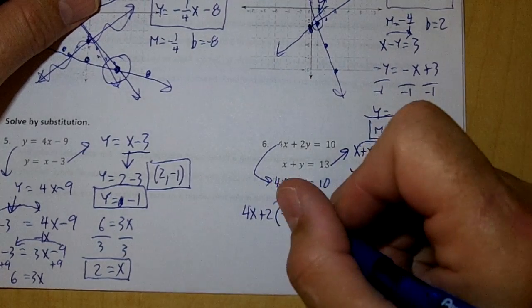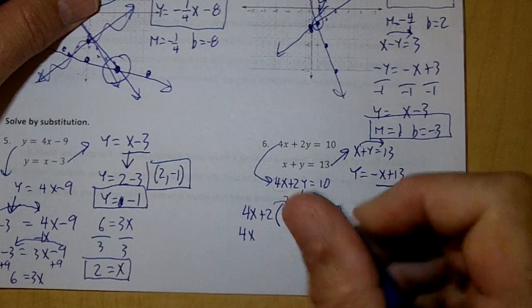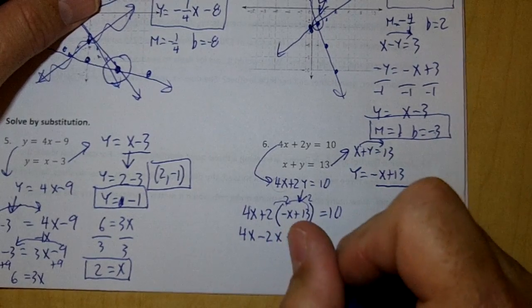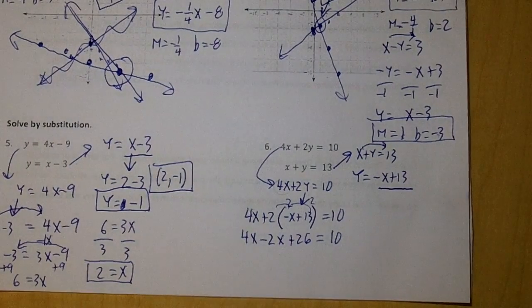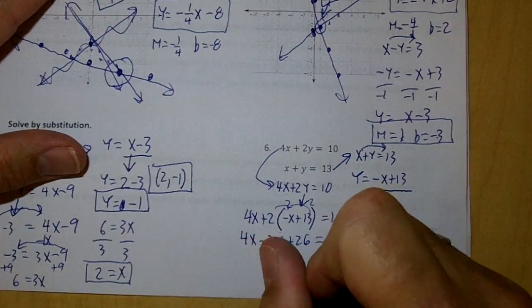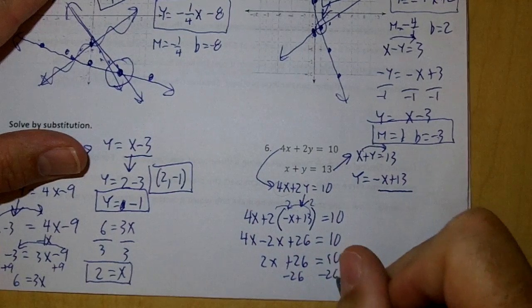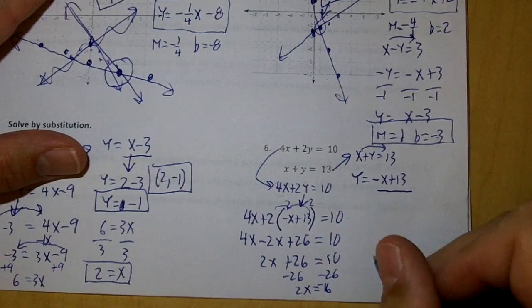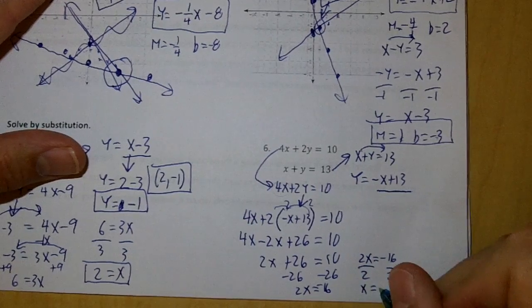Now I'm going to do the distributive property. I'm going to put a 2 on top of the x and the 13. 4x. 2 times negative x is negative 2x. 2 times 13 is plus 26 equals 10. 2x plus 26 equals 10. Subtract 26. 2x equals negative 16. I'll divide by 2. And I'll get x equal negative 8.